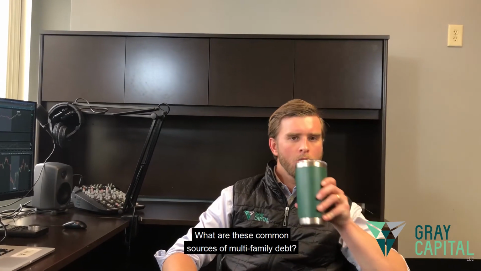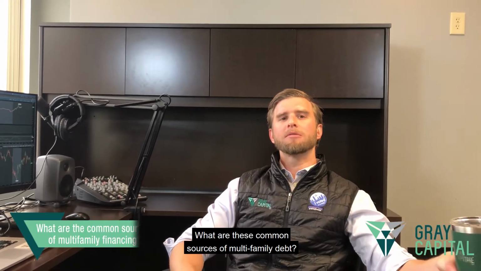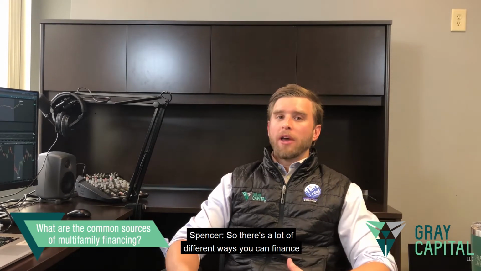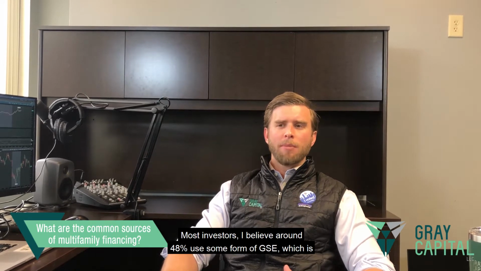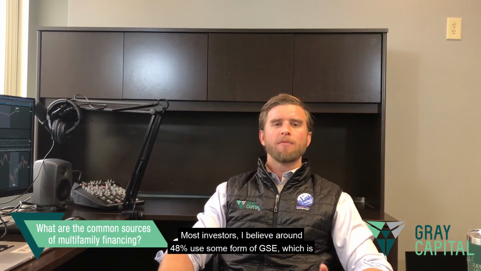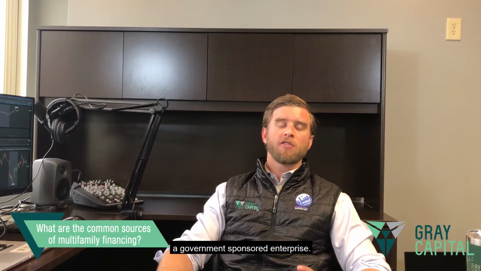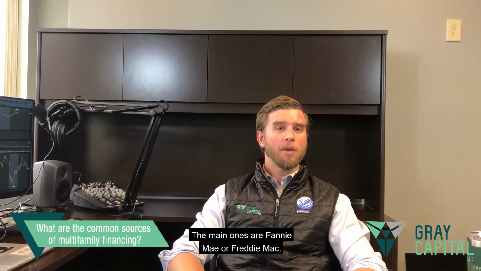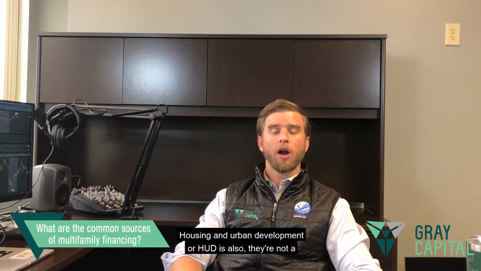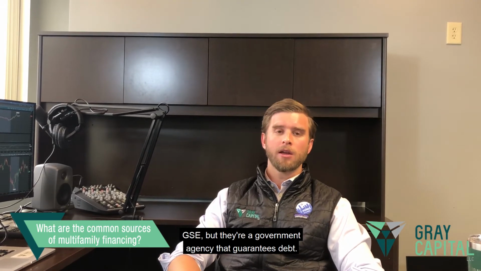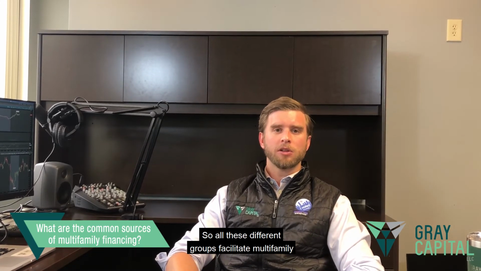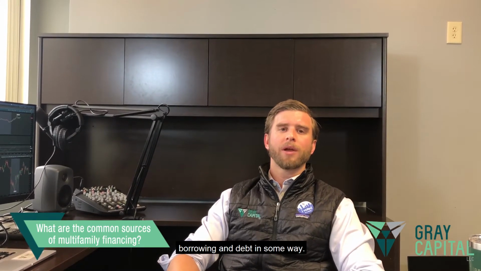Okay, so you mentioned GSEs. What are these common sources of multifamily debt? So there's a lot of different ways you can finance a multifamily property. Most investors, I believe around 48%, use some form of GSE, which is a government-sponsored enterprise. The main ones are Fannie Mae or Freddie Mac. You've probably heard of them. Housing and Urban Development, or HUD, is not a GSE, but they're a government agency that guarantees debt. So all these different groups facilitate multifamily borrowing and debt in some way.